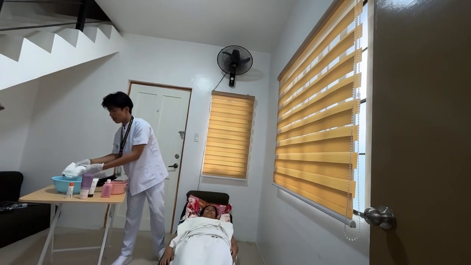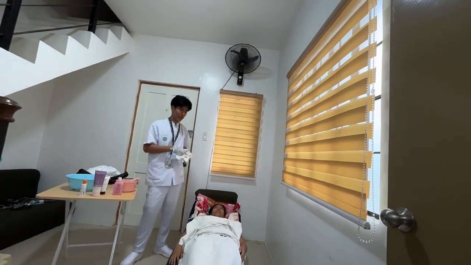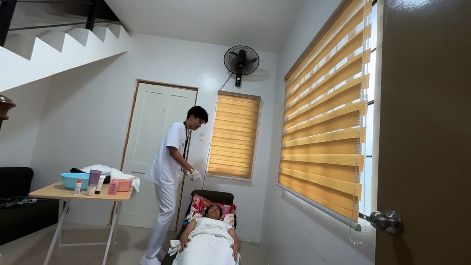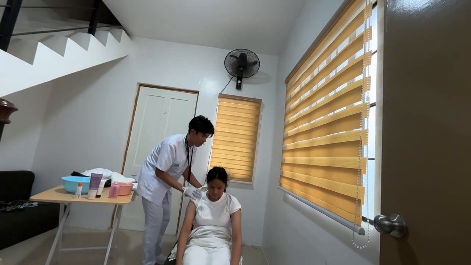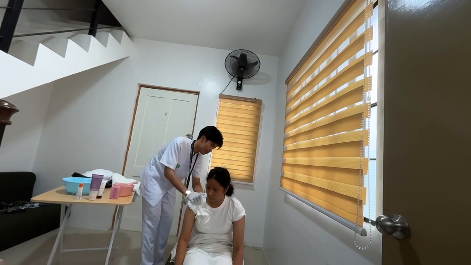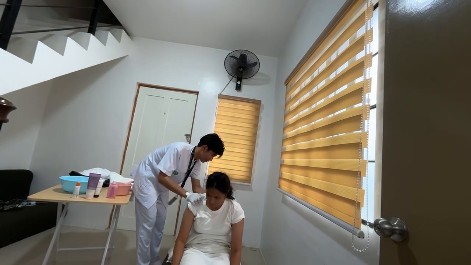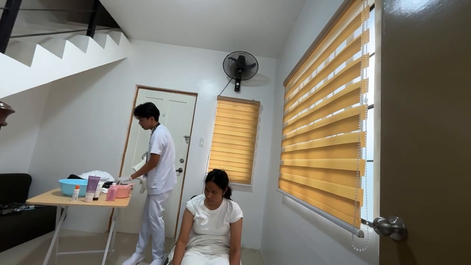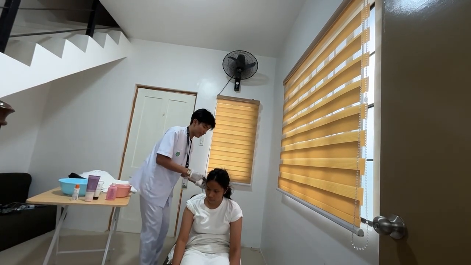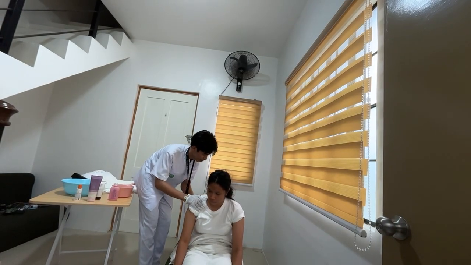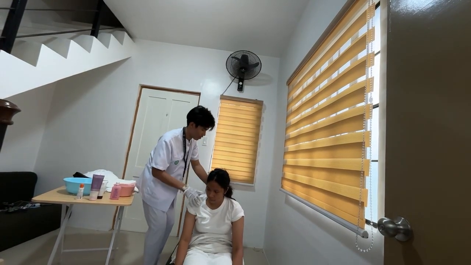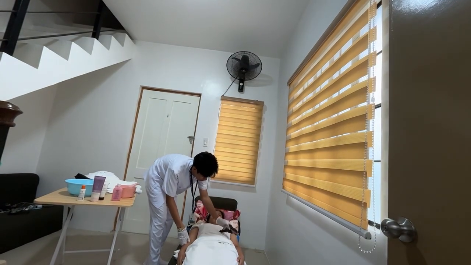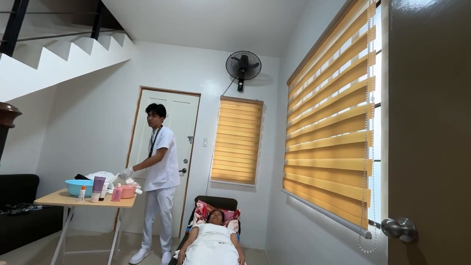And then rinse the towel, and ask the patient to sit. Remove first the towel, and ask the patient to sit. Okay, ma'am, can you sit? And wipe the back. And then use a dry towel to dry. Okay, ma'am, can you? And then put back the towel.